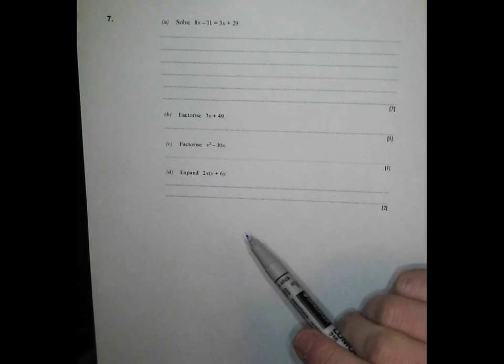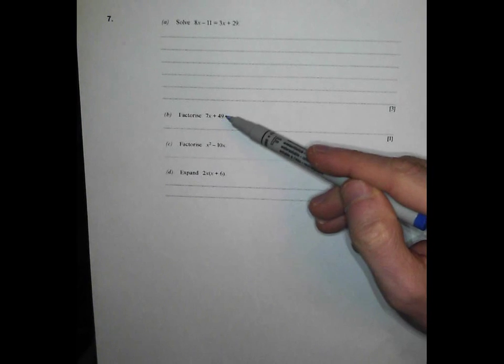Now, I'm cheating a little bit with this question, because only one part of it, part A, actually involves solving linear equations, but I love a bit of algebra, so I couldn't resist doing this question, and we'll have a good time doing a bit of parts B, C and D as well. So let's get part A sorted first, because we need to get ourselves 3 marks.